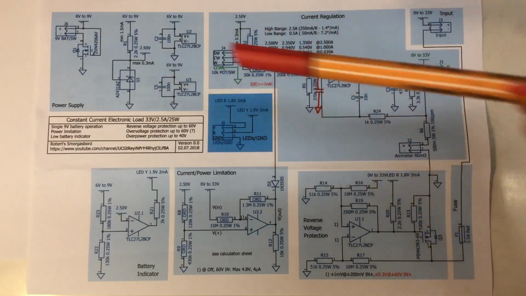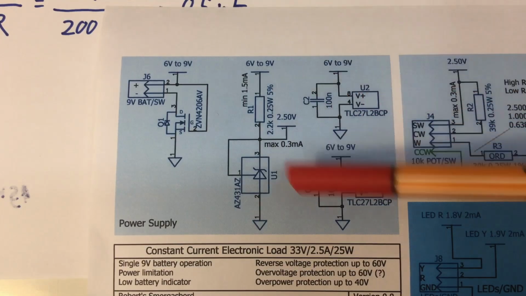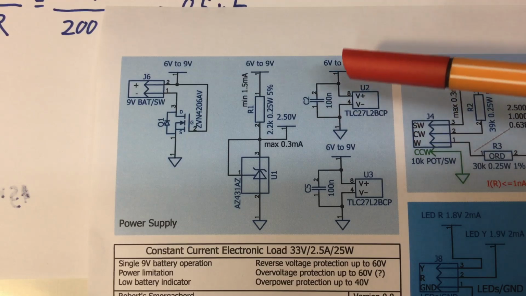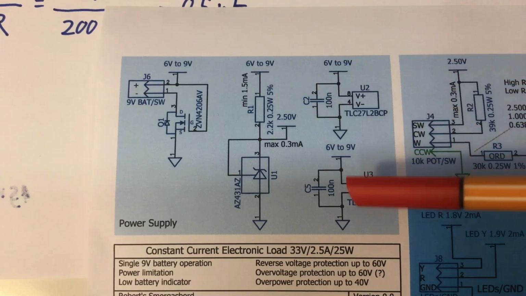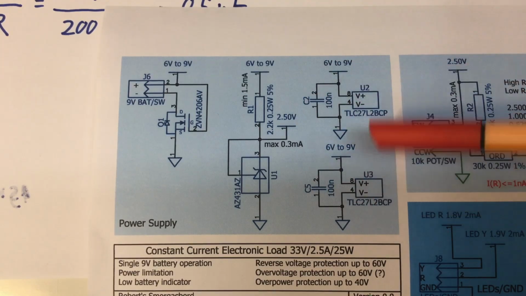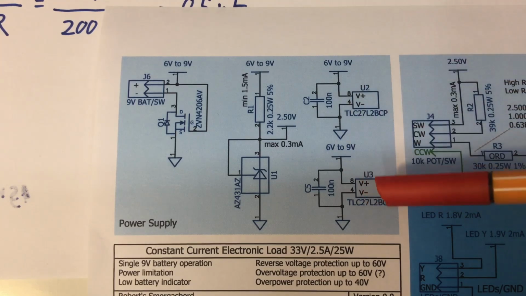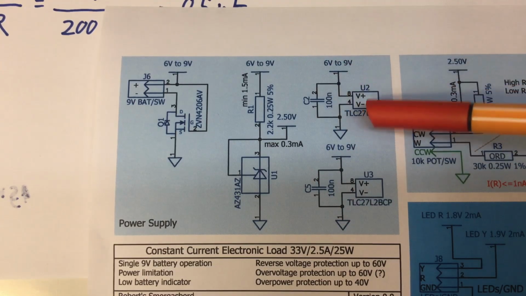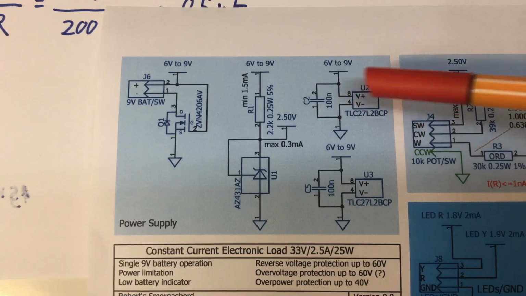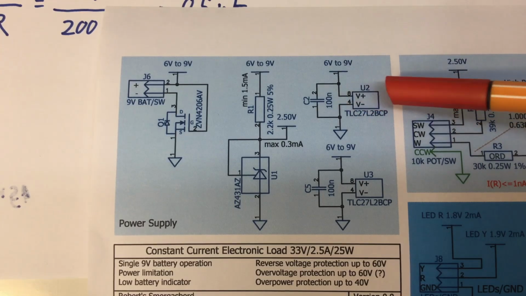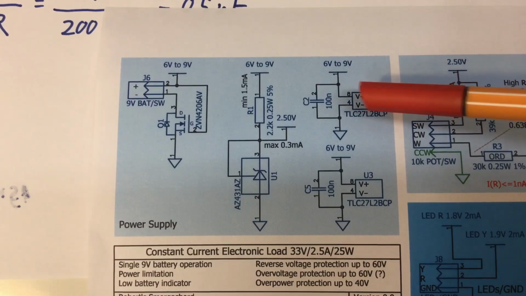So let's zoom in. We have our mandatory 100 nano capacitors on the power supply of our op amps, and they should be good enough for any sudden power requirements from the op amps changing their outputs and so on.